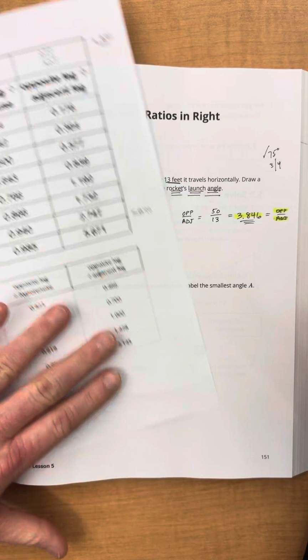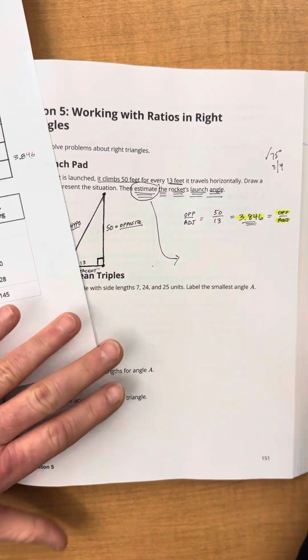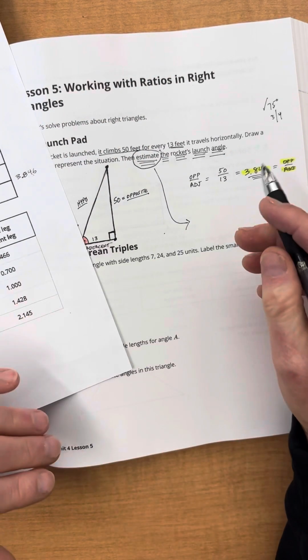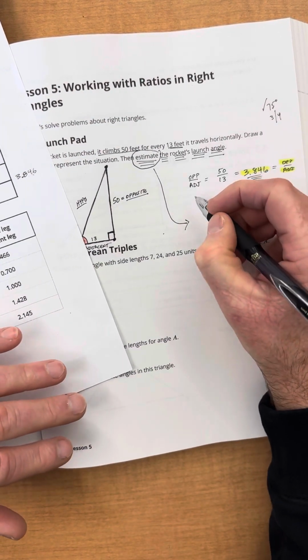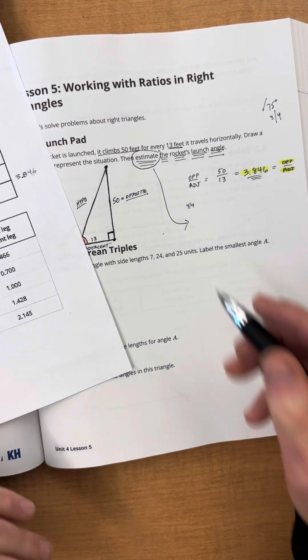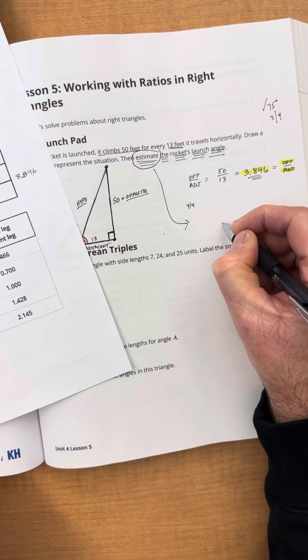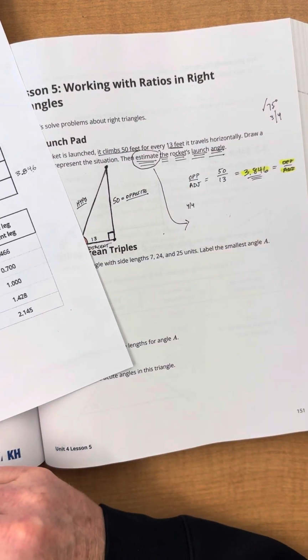So a perfect answer would be an estimate. I mean, not a perfect answer, but the range of answers that would get 4 out of 4. I would accept 71, 72, 73, and 74.